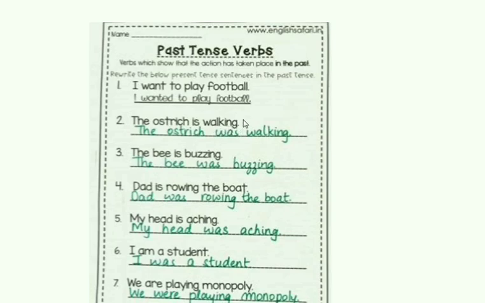In the same way, "The ostrich is walking." If we just simply change the word is to was, the sentence is done. The ostrich was walking. We did not change the main verb.